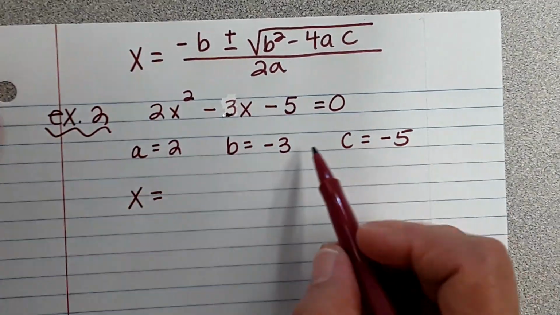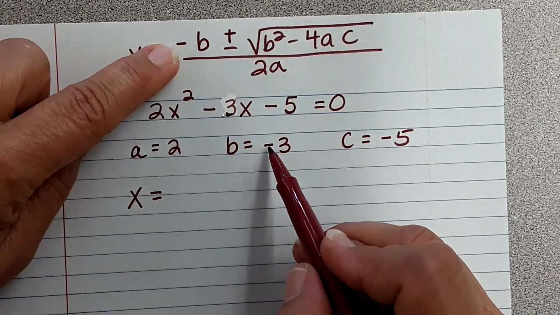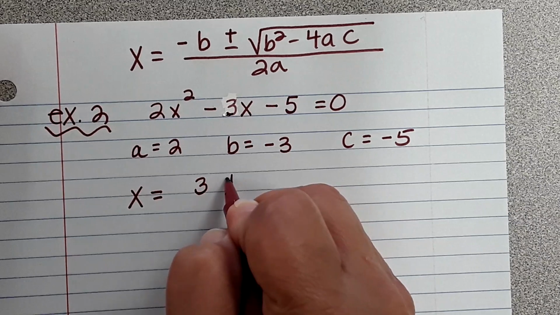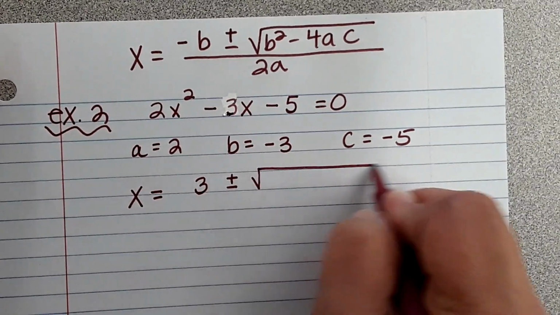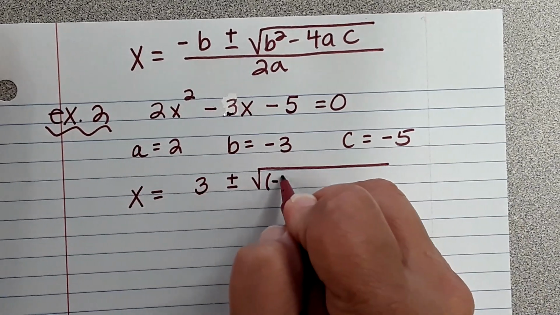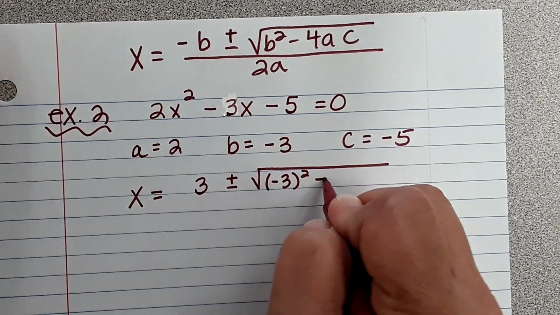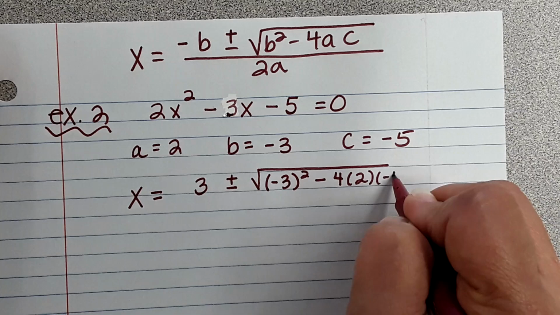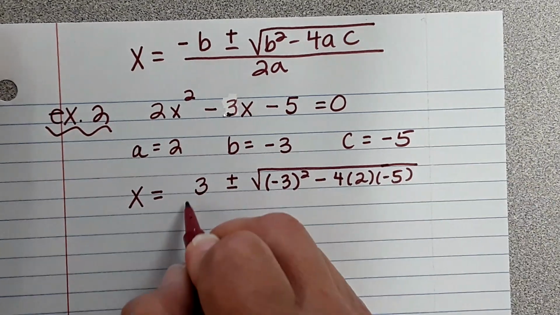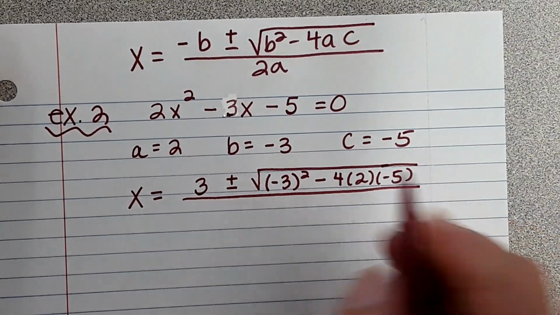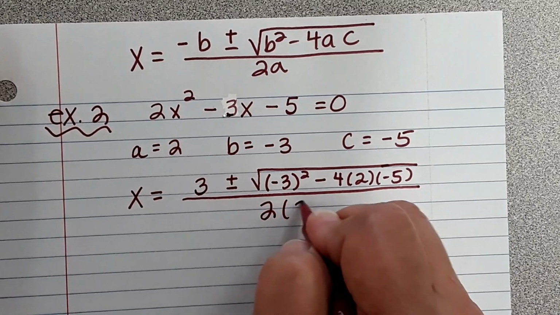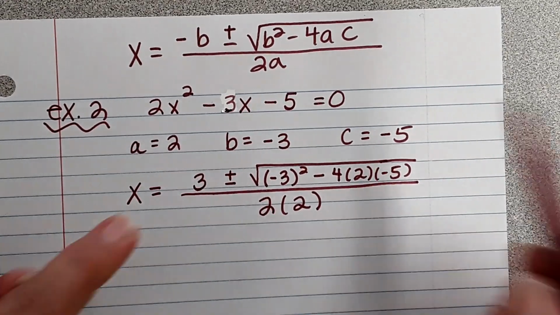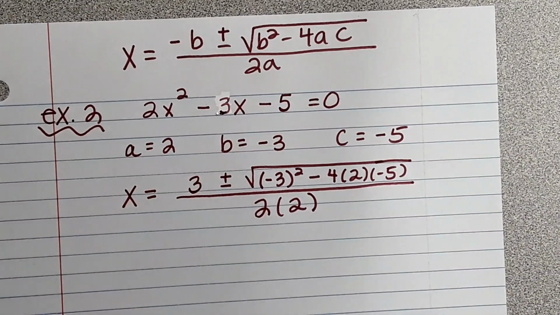So it says the opposite of B. Well, B is -3, so we're going to write +3. B squared is -3 squared minus 4 times A times C over 2 times A. This is all we're going to work on today, filling it in and getting to the next step.